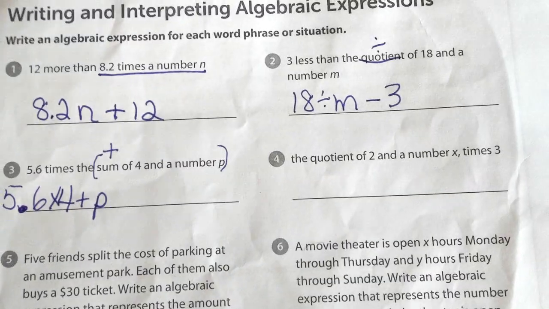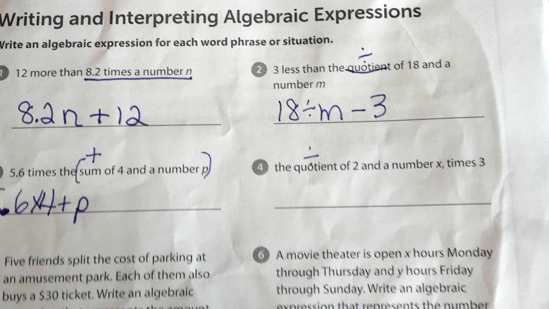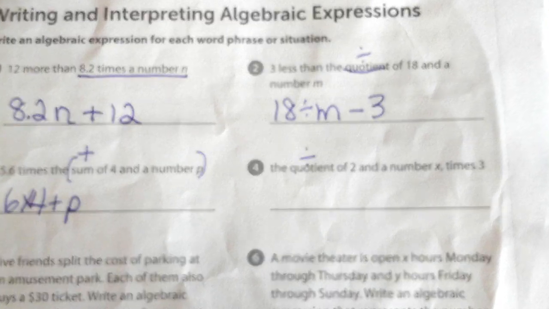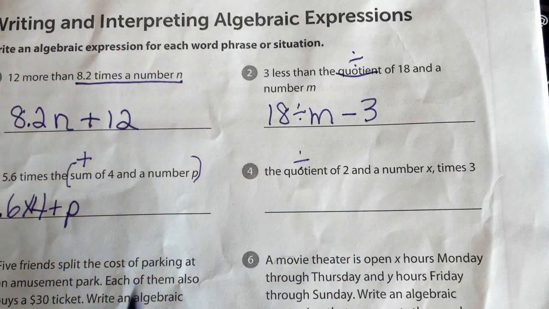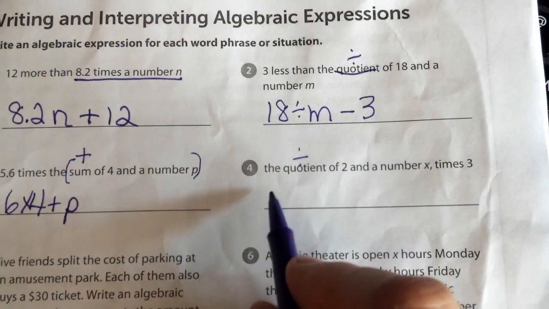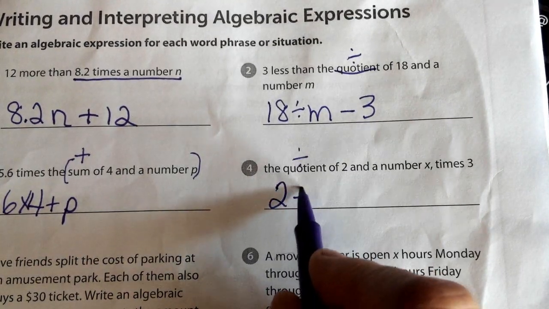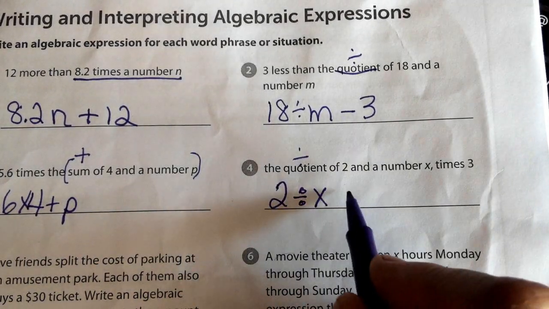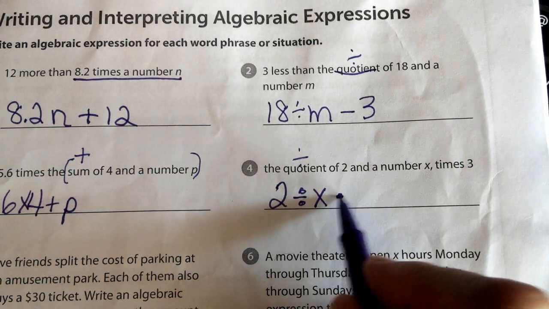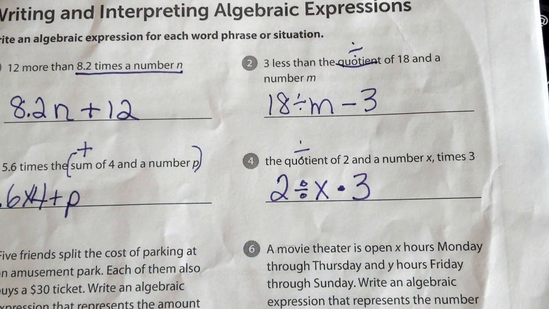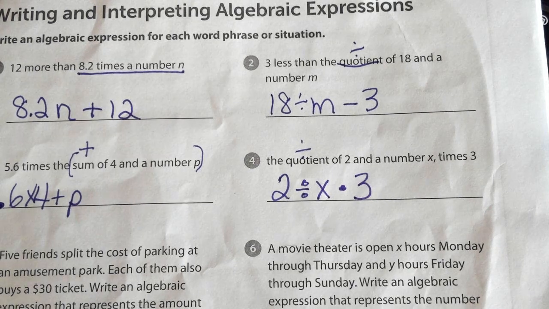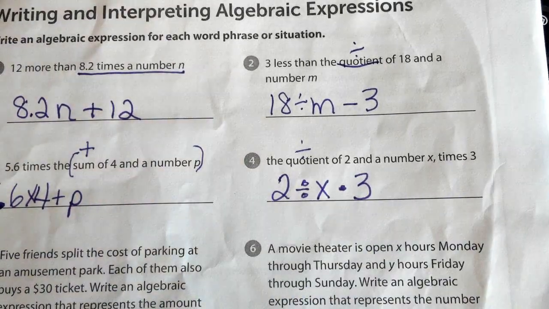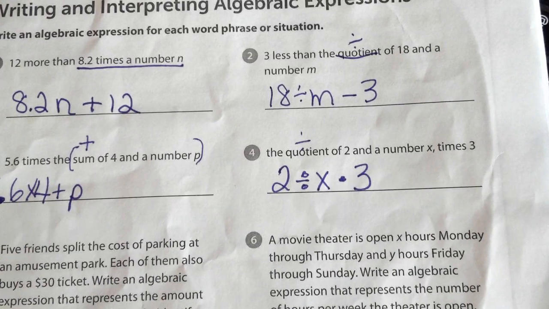All right, number 4, the quotient, again that means divide, of 2 and a number x times 3. So the quotient, 2 divided by x, and then times 3. And again, we could have the times 3 in front or in back. That one doesn't matter.